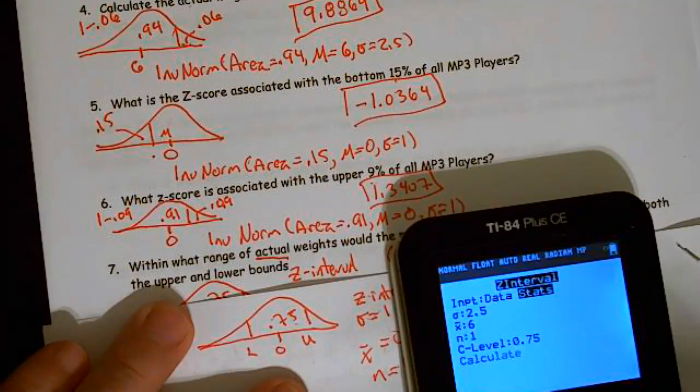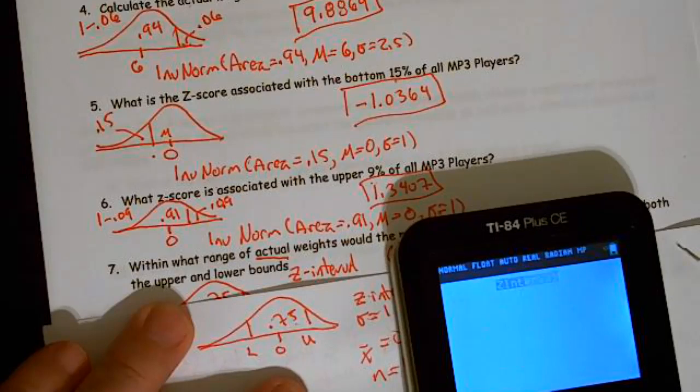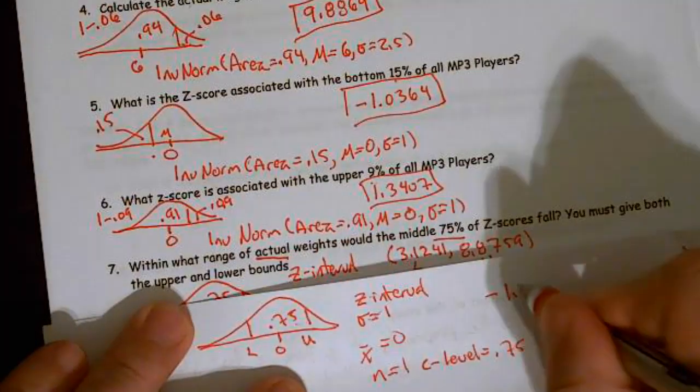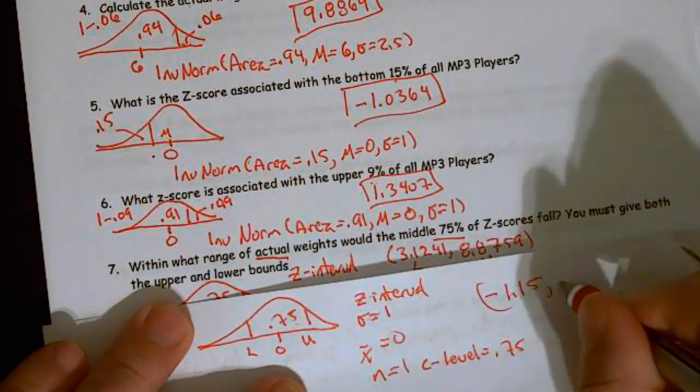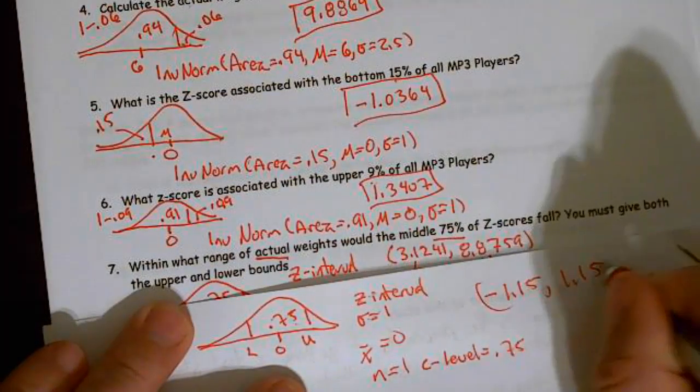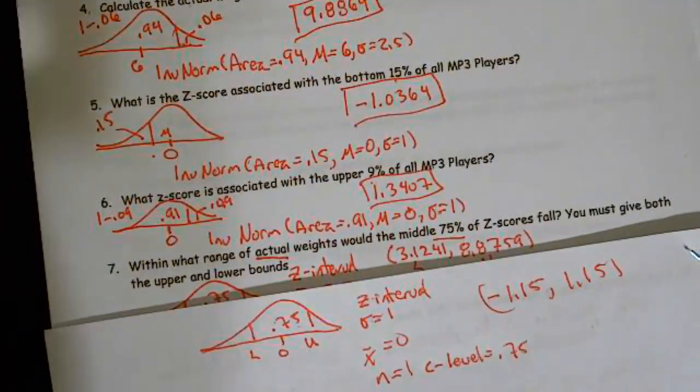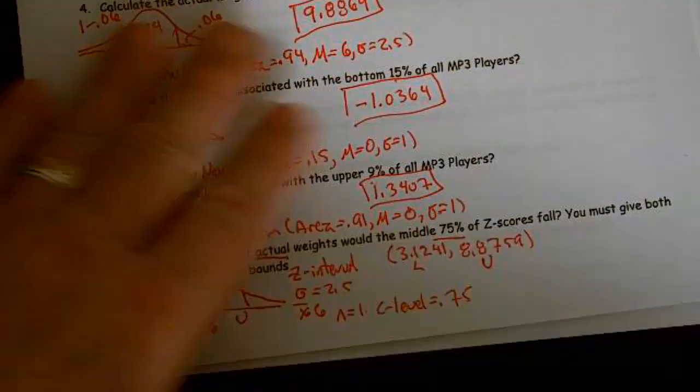So in this case, we could go second var or stat test, Z interval, standard deviation, z-score, it's 1. The center, 0. Sample size is 1. And we're going to get 2 z-scores, a negative 1.15 and a positive 1.15. Okay? So Z interval works for that. There's another way to do it, but this is probably the fastest. All right, we're halfway done.